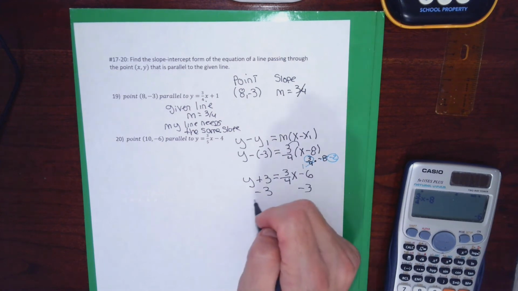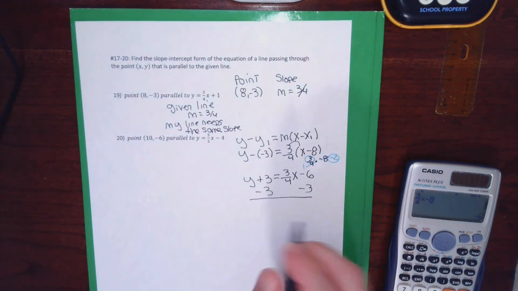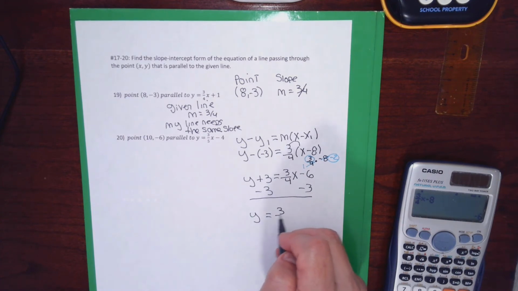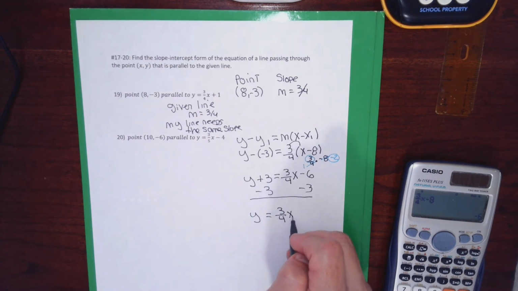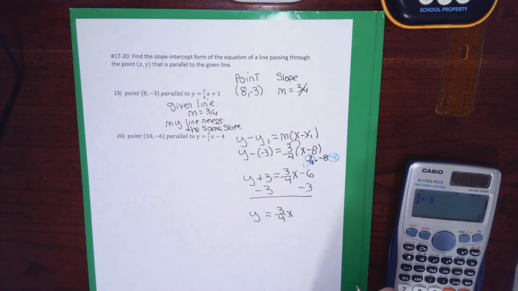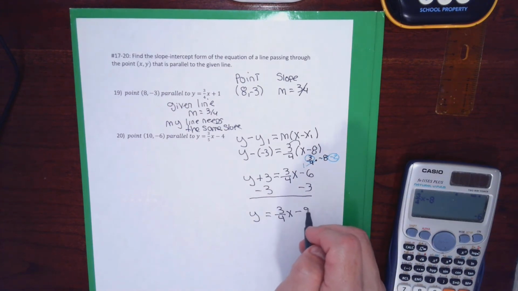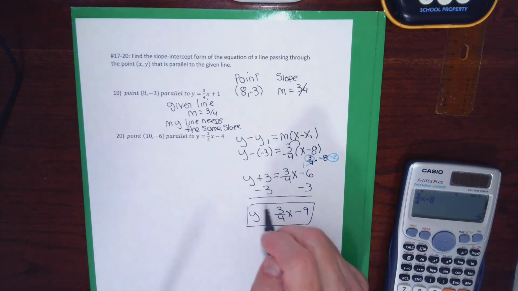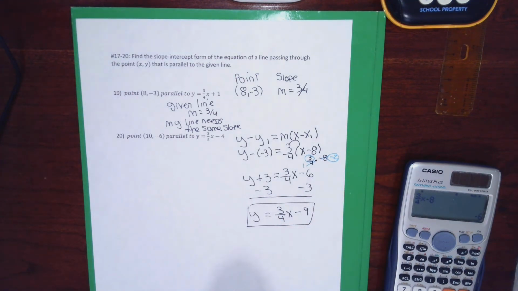Just going to subtract 3 from both sides. On the left-hand side, I'll be left with the y. On the right-hand side, I have the 3/4 x, and after the 3/4 x, I'm going to get a negative 9, because both the numbers, negative 6 and negative 3, are negative. And I would just add those and make them negative.